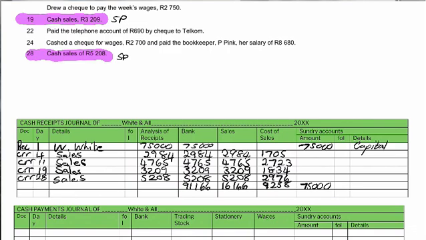No, sir. Never ever do we add up analysis. We can leave it blank. Let's just highlight our totals. Let's get a different color. Okay, let's highlight our totals. And that is us done and dusted in the CRJ.